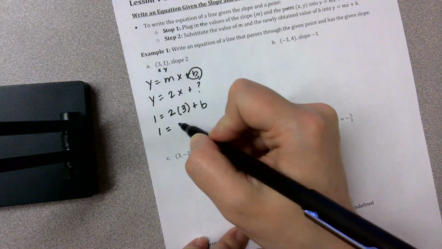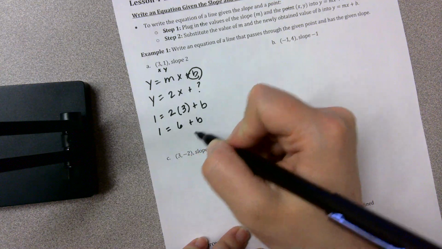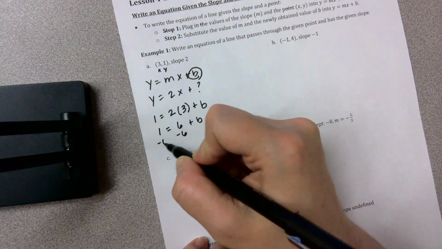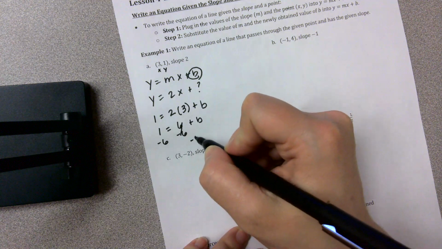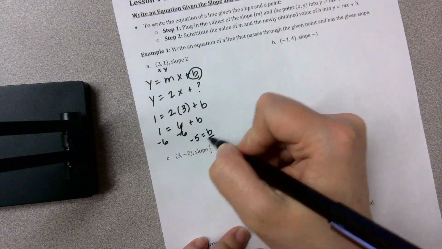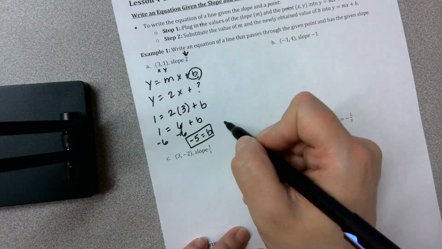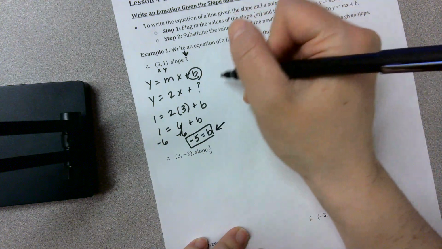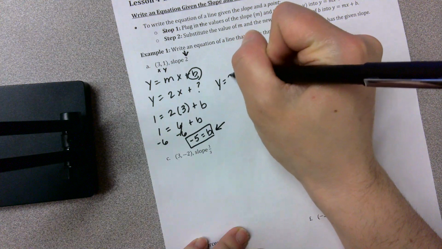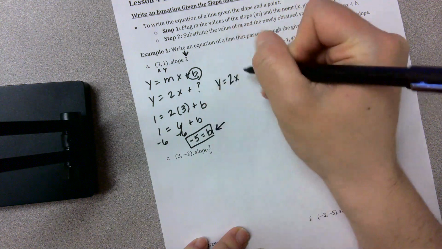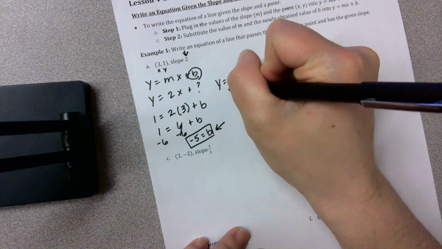Yes. So here, 1 equals 6 plus b. Therefore, the value of b must be -5. So they give you m, you have to find b, and then you rewrite it. Your slope is 2, your y-intercept is -5, and that's it.